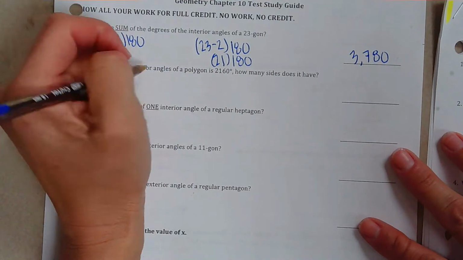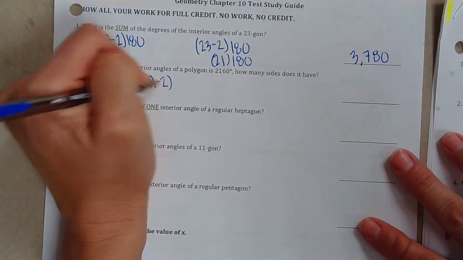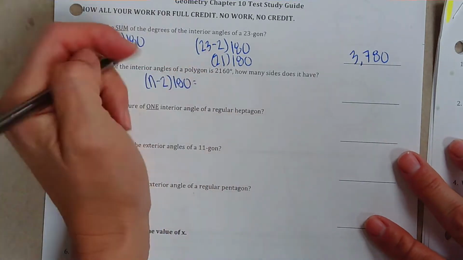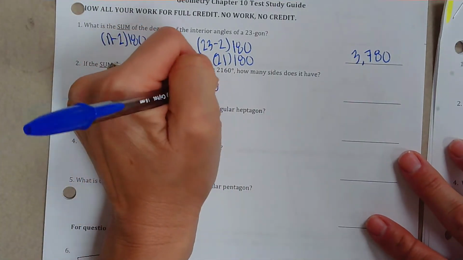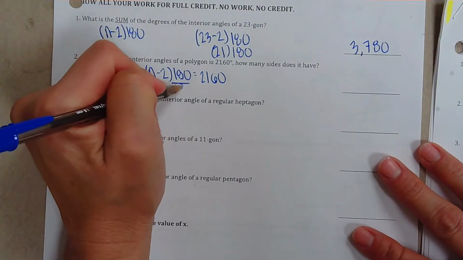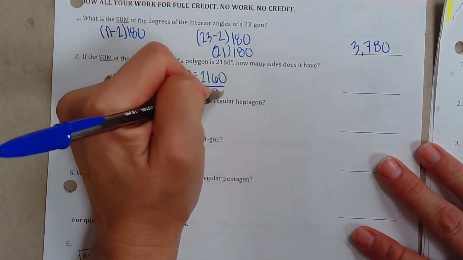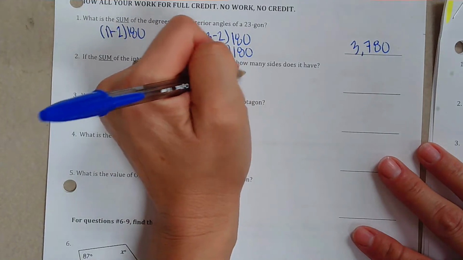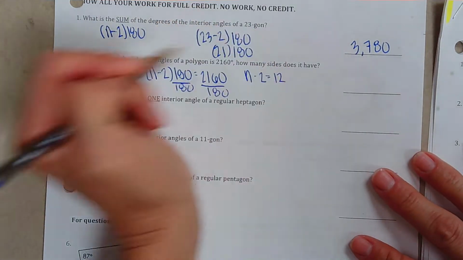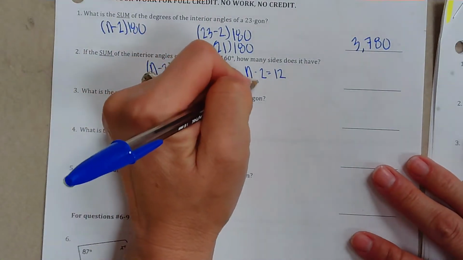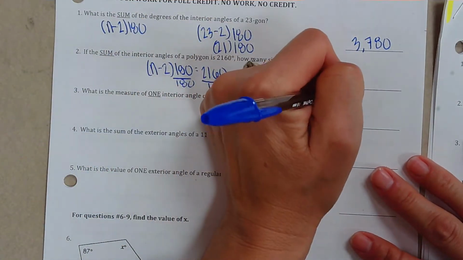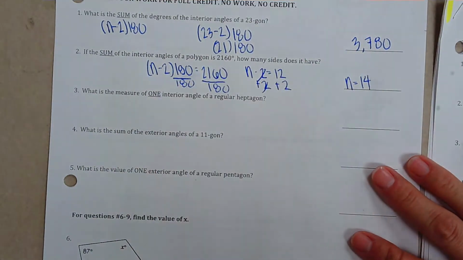Okay, so now if the sum of interior angles of a polygon is 2,160, how many sides does it have? So we're going to do n minus 2 times 180 and set it equal to the total measure of angles. First things first, we divide by 180, divide by 180, and we end up with n minus 2 equals 12. To get n by itself, we will add 2 and add 2, and we will end up with n equals 14.